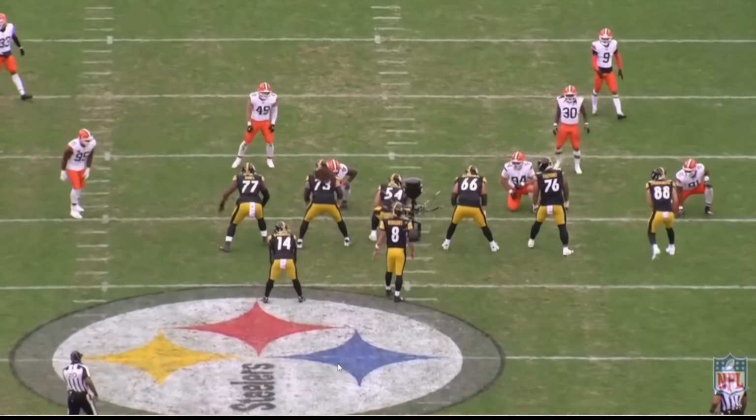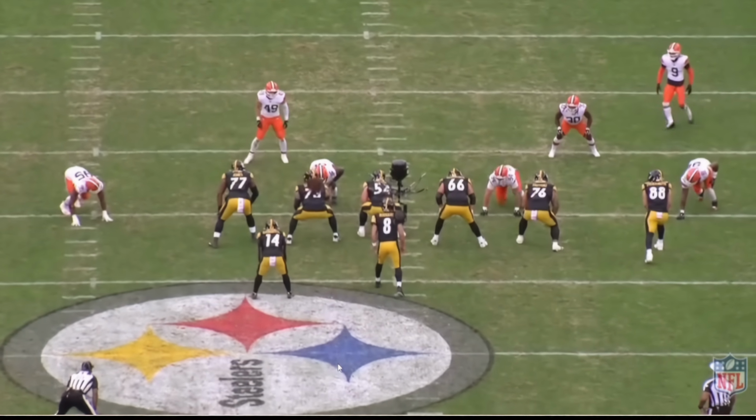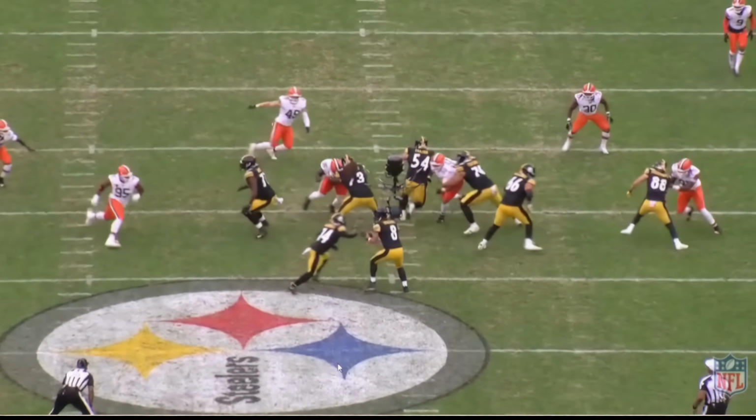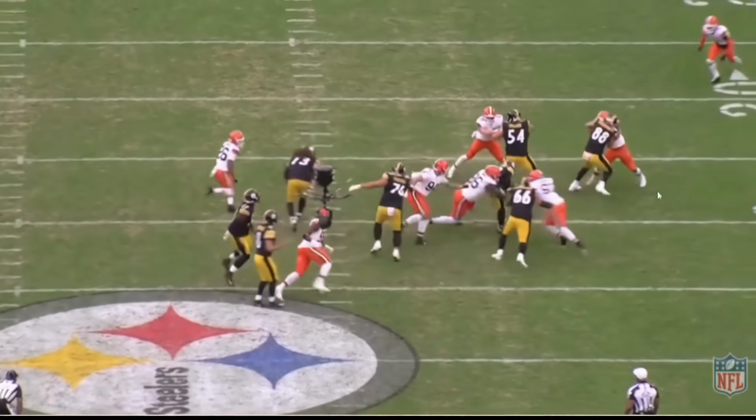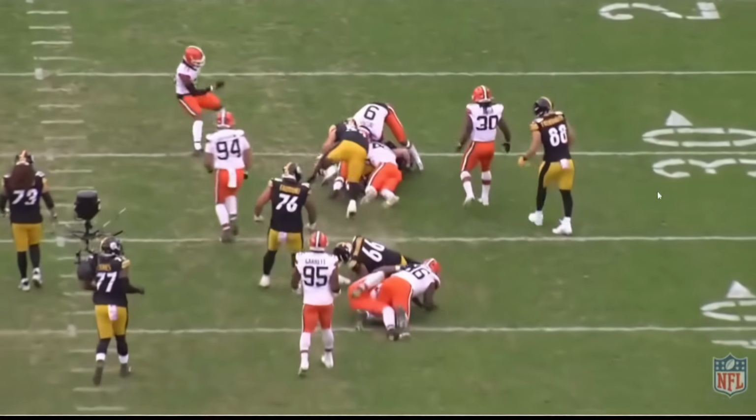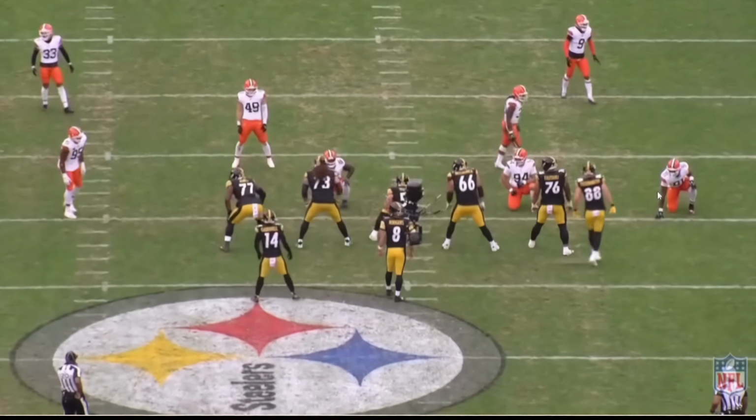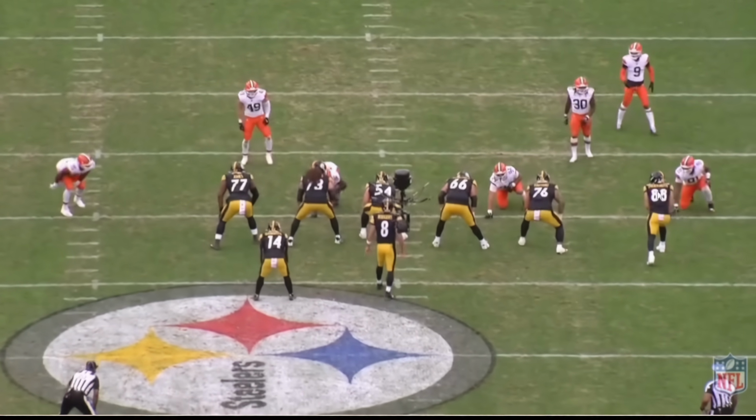I just can't quite figure out the vocabulary for this scheme, but it's kind of like a wham block where you're getting Fautanu down on the D tackle. You're getting Frazier getting this front side pull from McCormick. Fry moves to the second level. It's a really well thought of and, of course, well executed scheme, and Gainwell follows up the hole for the first down.